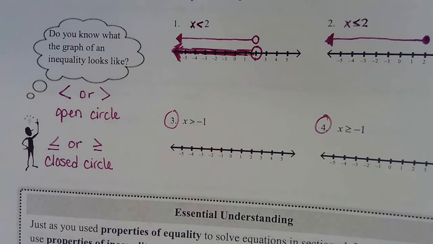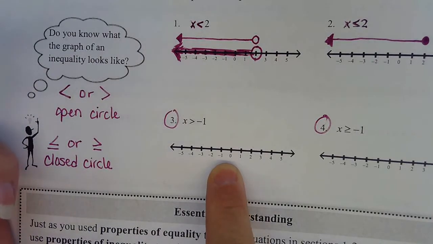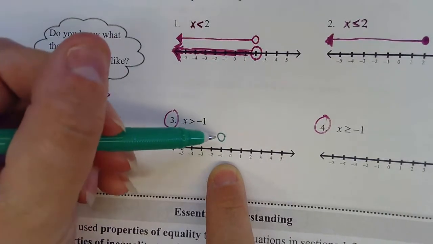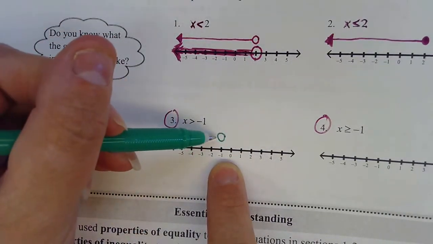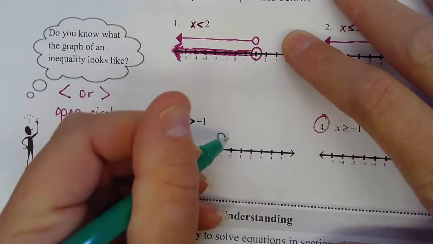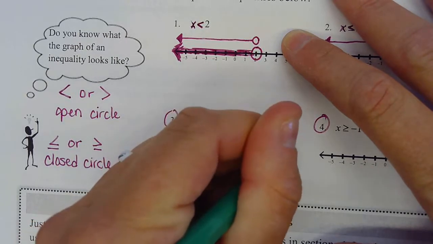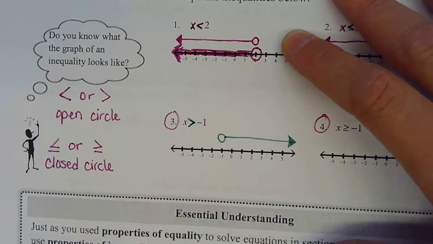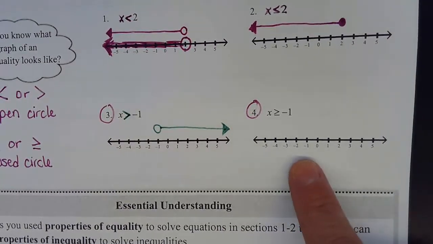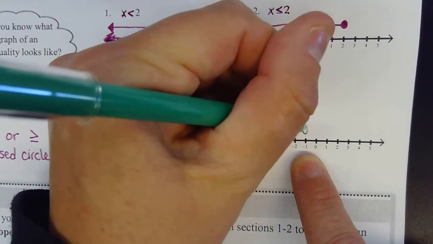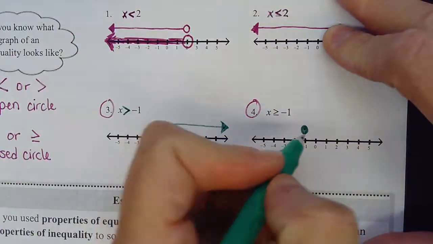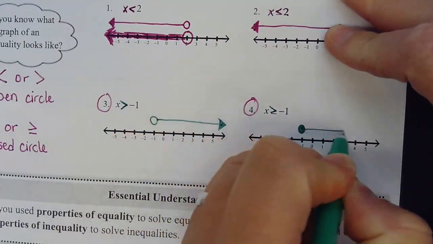Number 3. Do you have an open or closed circle at -1? Open. And then did you draw or shade to the left or to the right? To the right. Because it says greater than. So all the numbers that are greater than -1 are to the right. So that's what you should have for 3. And then for 4, do you have an open or a closed circle at -1? Closed. And now this one, do you have shaded to the left or to the right? To the right. Because this is a greater than sign.